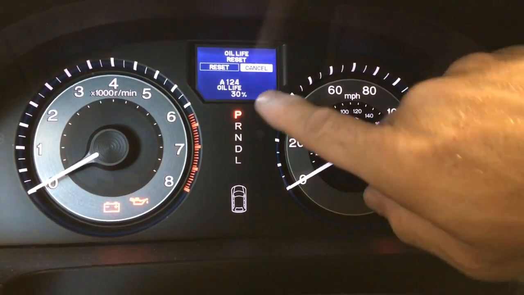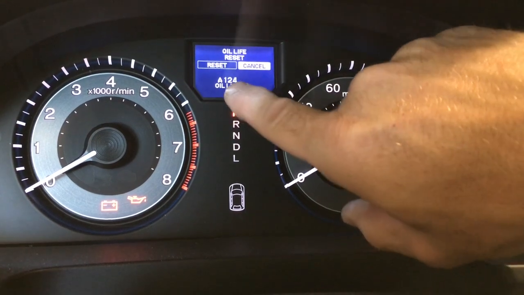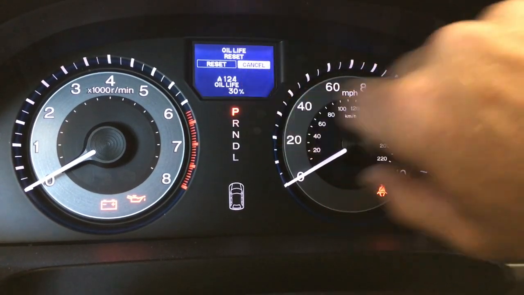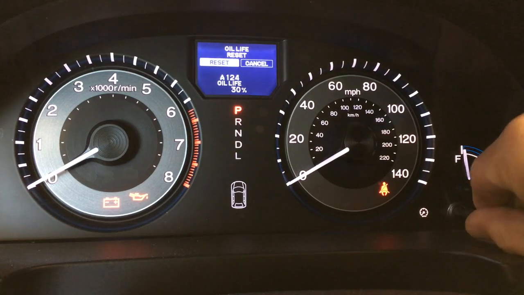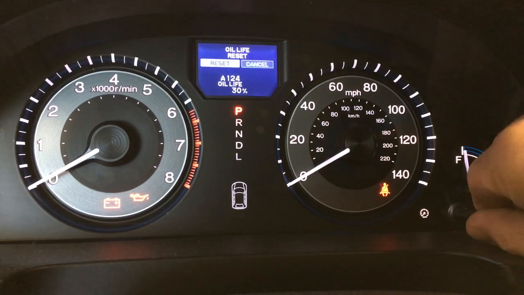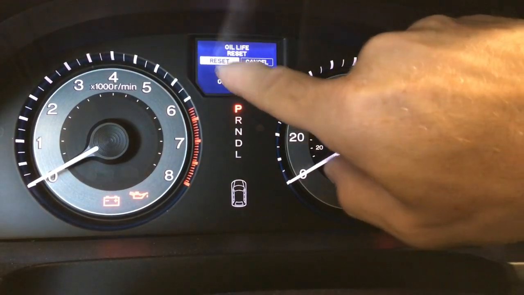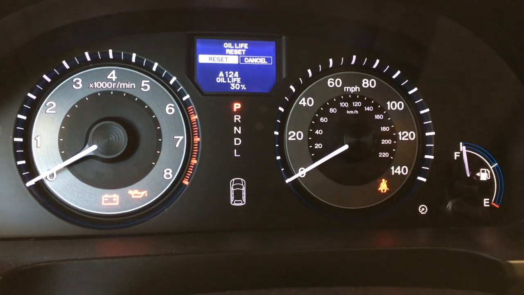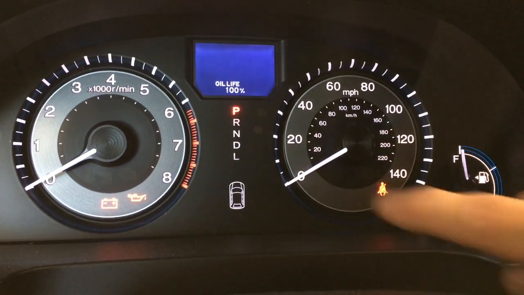Once you hold it down for 10 seconds, this display will come up. It'll say reset or cancel. You want to use this as a toggle, actually. Move it back and forth. You turn this dial here. You turn it to where it says reset and just press it real quick. And there you have it.